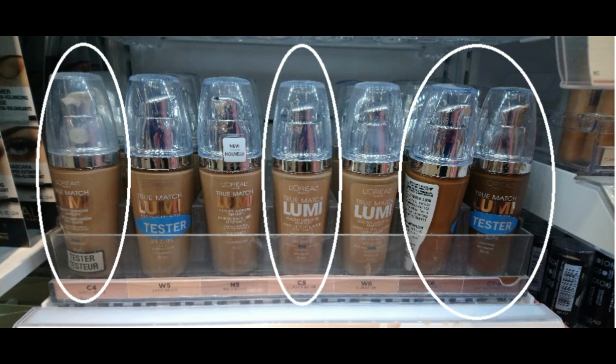All the foundations circled on your screen are all pink base. They all have a pink undertone to them, and it's just the overtone that has shifted. So you may need to change your foundations, as you burn, tan, fluctuate, or what have you throughout the year. But ultimately, the undertone will stay the same.